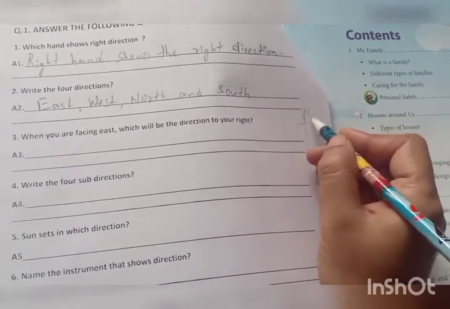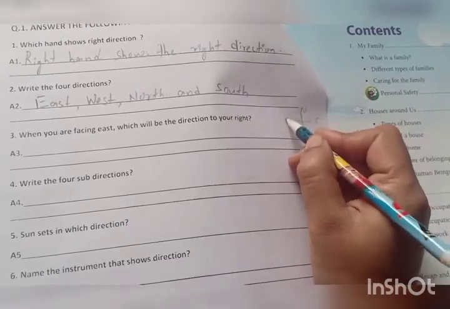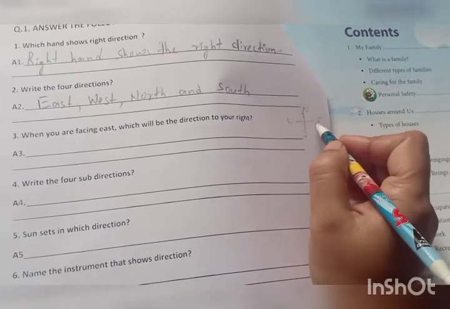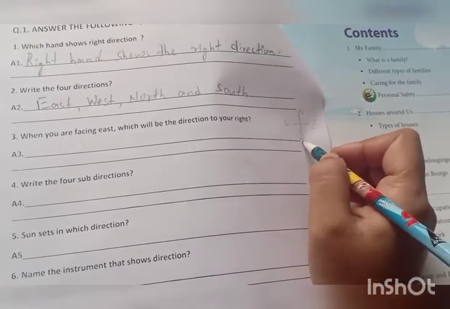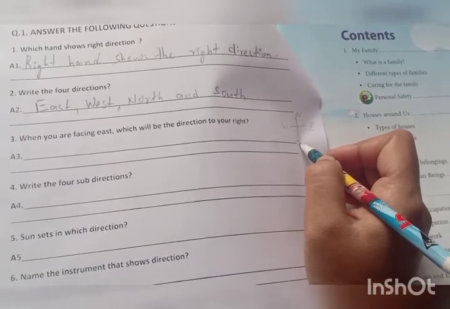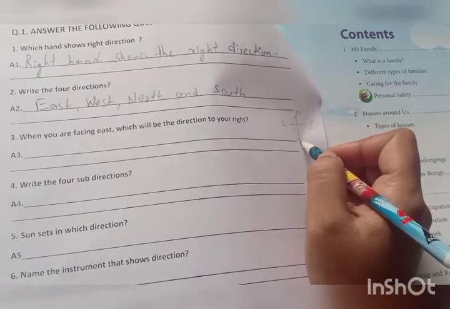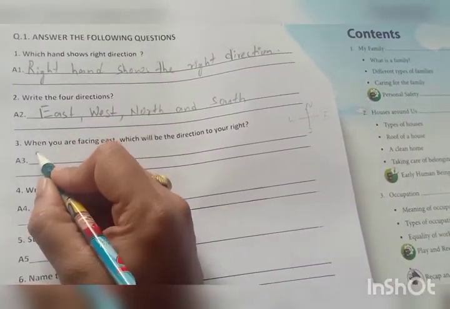So this is your north, this is your south, this is your east and this is your west, right? So if you face east, आप east की तरफ face करके खड़े हो तो आपके right side में कौन सा direction आएगा? It will be south, right? Right side में south आएगा ना? So what do we write here?